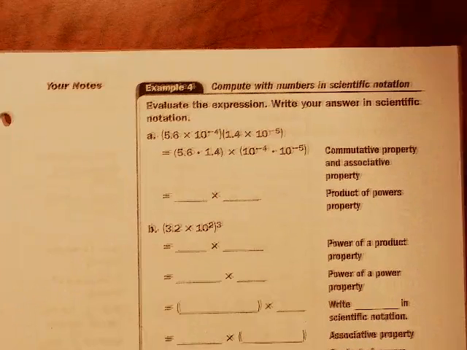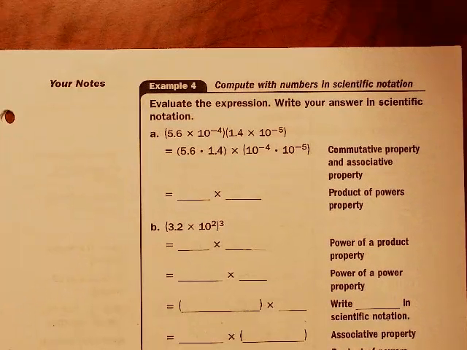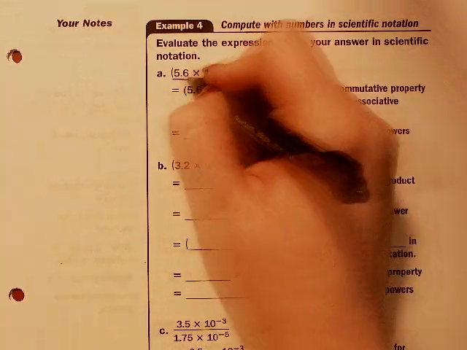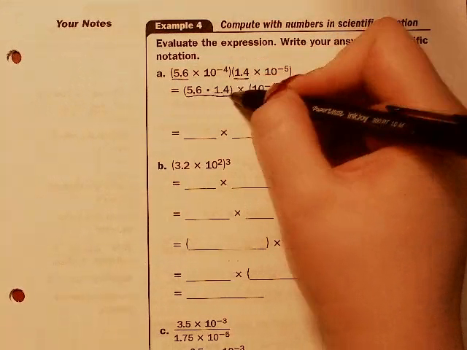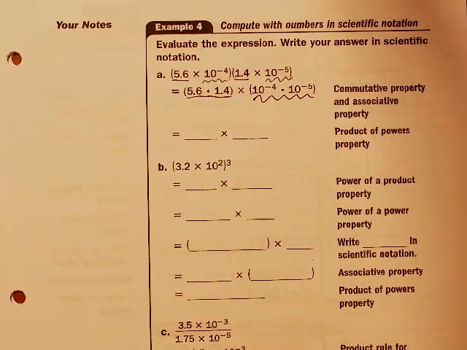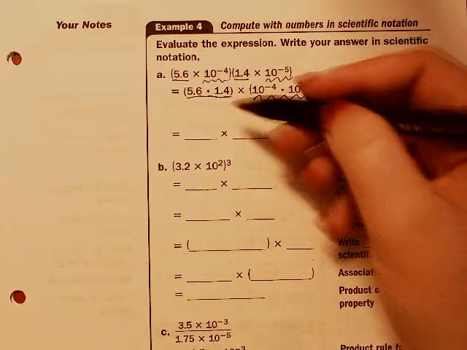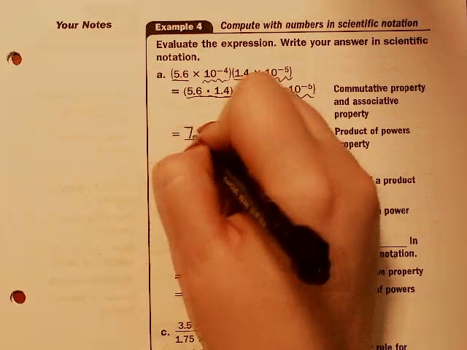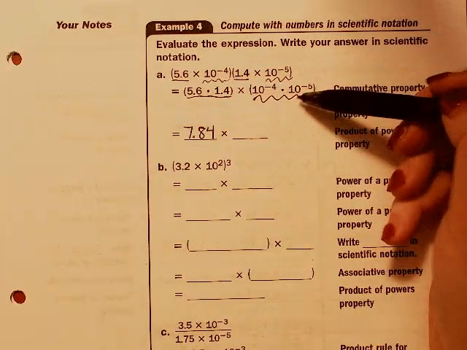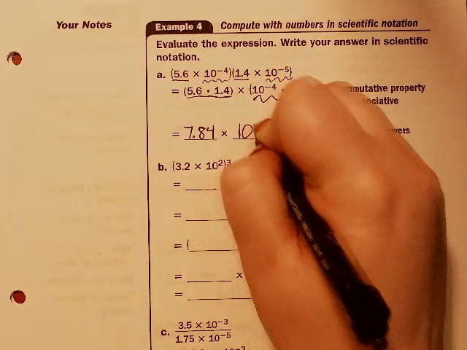Okay. So, evaluate the expression. Write your answer in scientific notation. We have 5.6 times 10 to the negative 4th times 1.4 times 10 to the negative 5th. So, first of all, we can write that as our numbers that are decimals together and our numbers that are exponents together. So then we get 5.6 times 1.4, which is 7.84. And then we have 10 to the negative 4th times 10 to the negative 5th. So we add our exponents and we get 10 to the negative 9th.